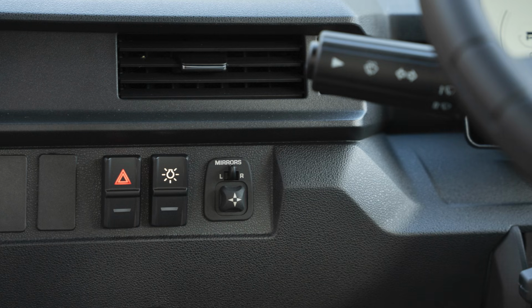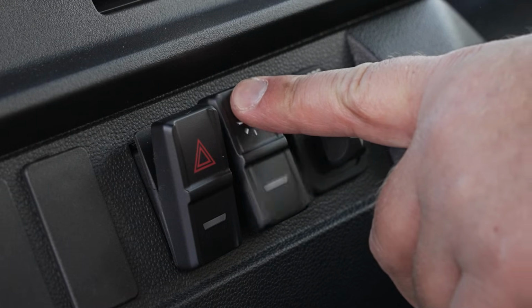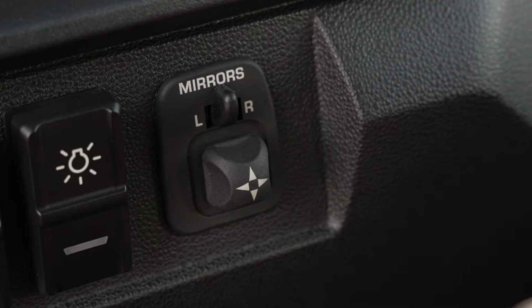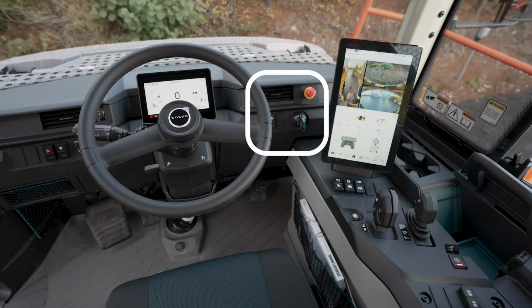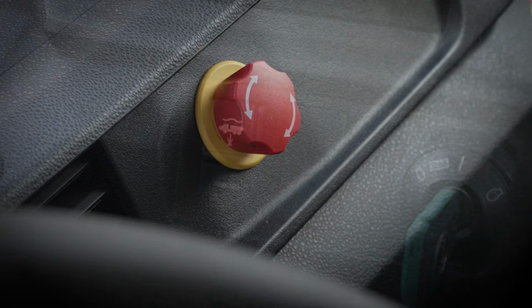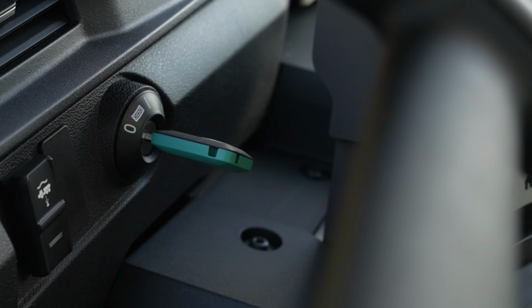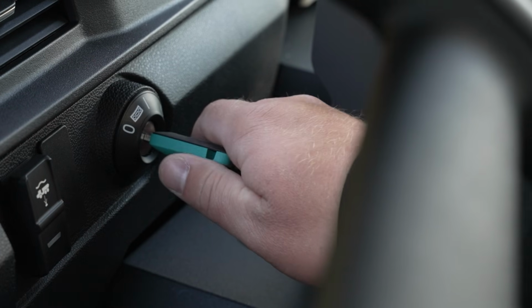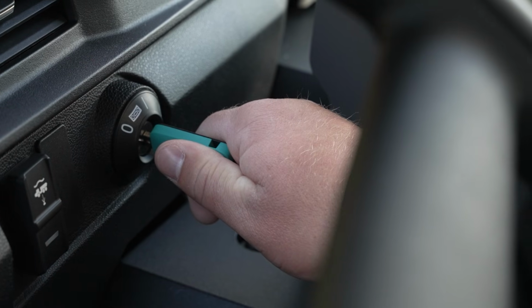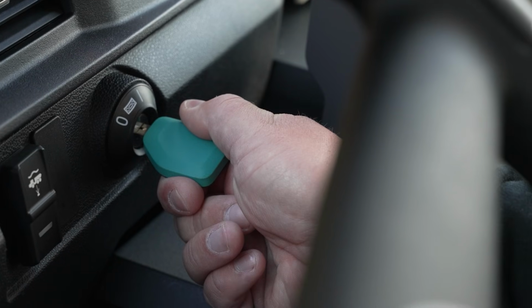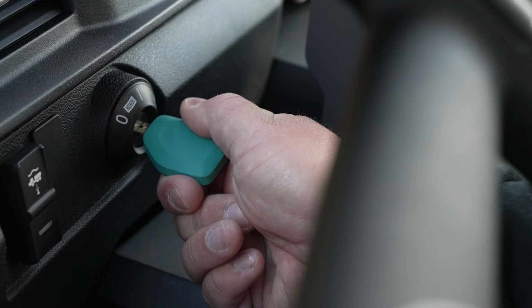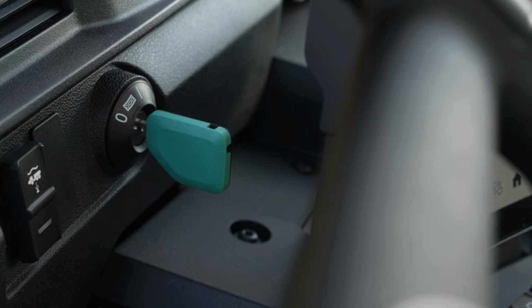To the left, we have the controls for hazard flashes, headlights, and electric operation of rear-view mirrors. And to the right, hydraulic suspension, emergency stop, and ignition. The ignition has 4 positions: the off position, radio position, running position, and starting position. The ignition lock also controls the electrical main switch.